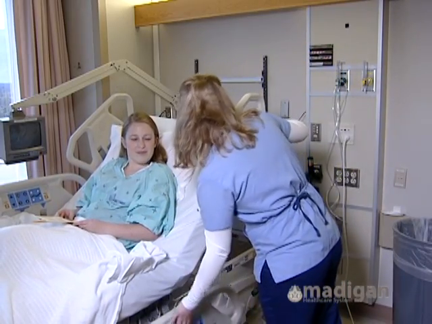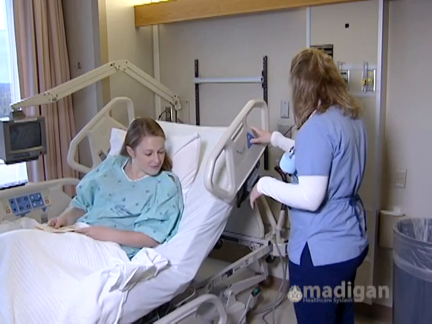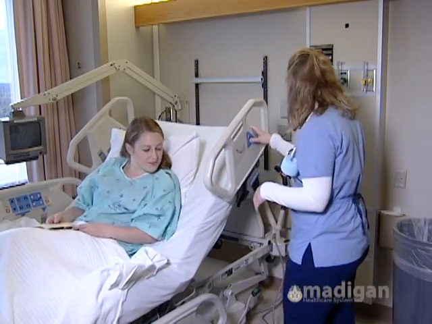Side rails can be placed in the up position to help your patient move around in bed and to make bed adjustments. But remember, 4 side rails up is considered a restraint. If 4 side rails are up for patient safety, it must be documented in the patient's record. 4 side rails up doesn't reduce patient falls, but can actually increase the risk of injury if your patient tries to crawl over the side rail to get out of bed.